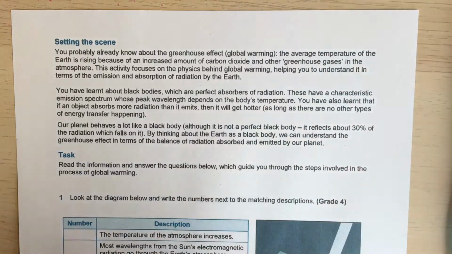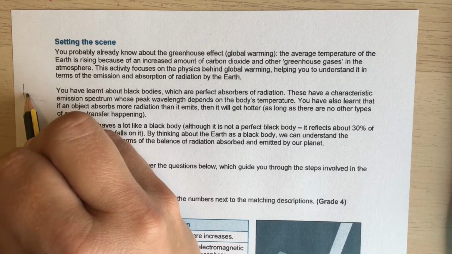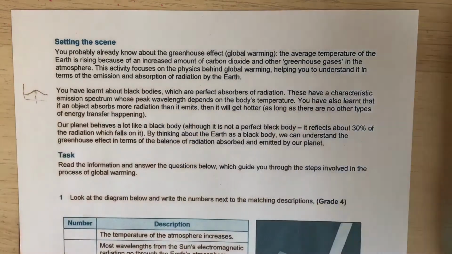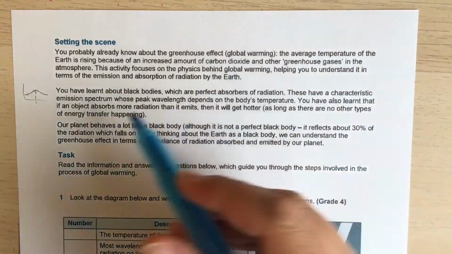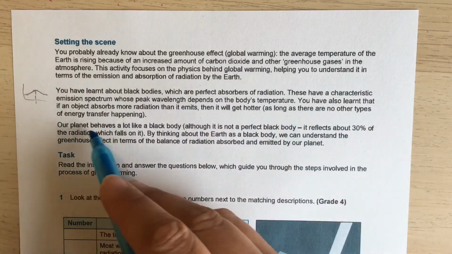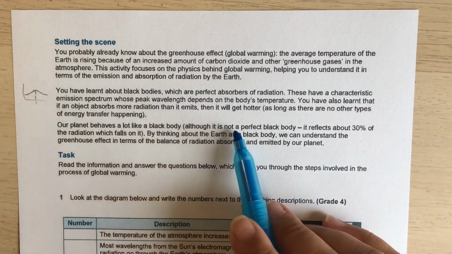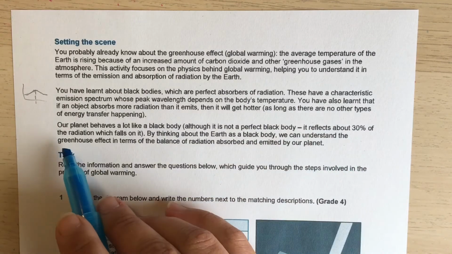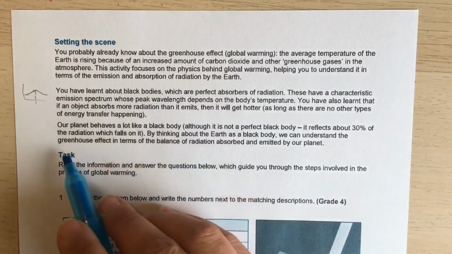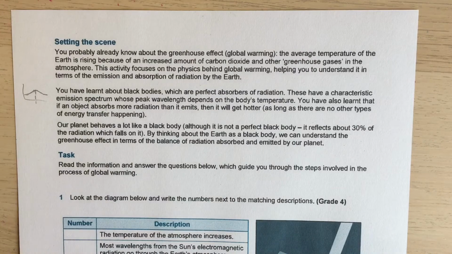So just note here that this is referring to that graph from last lesson where it's that bit where the intensity is, that there's a peak wavelength here. You've also learnt that if an object absorbs more radiation than it emits, then it will get hotter, as long as there are no other types of energy transfer happening. Our planet behaves a lot like a black body. Although it is not a perfect black body, it reflects about 30% of the radiation which falls on it. By thinking about the Earth as a black body, we can understand the greenhouse effect in terms of the balance of radiation absorbed and emitted by our planet.